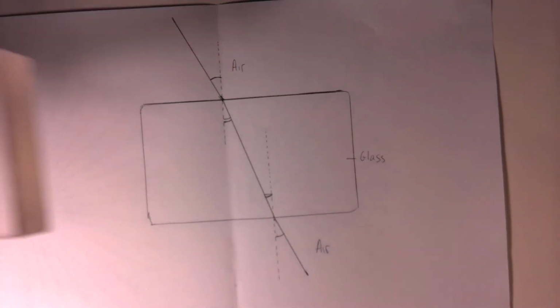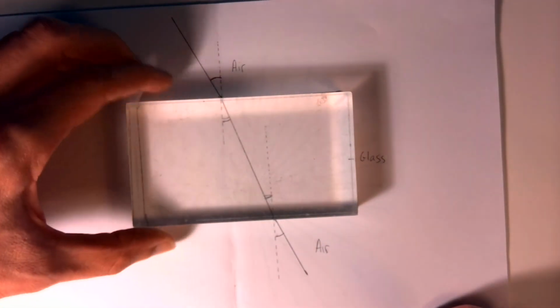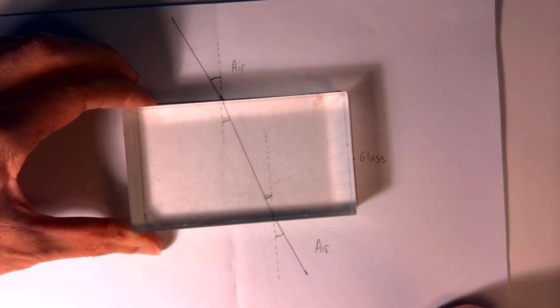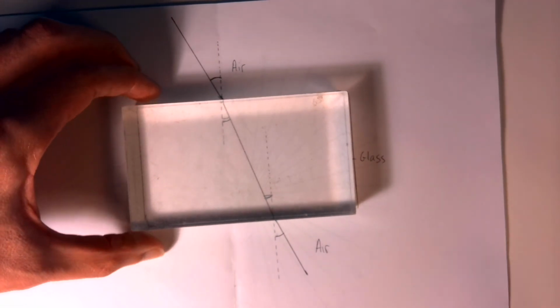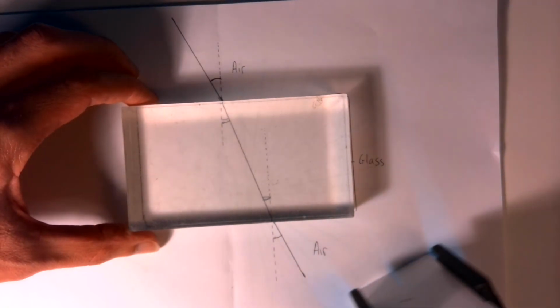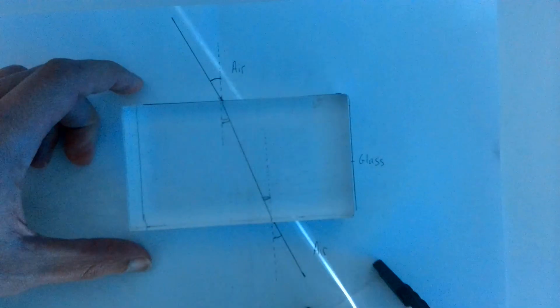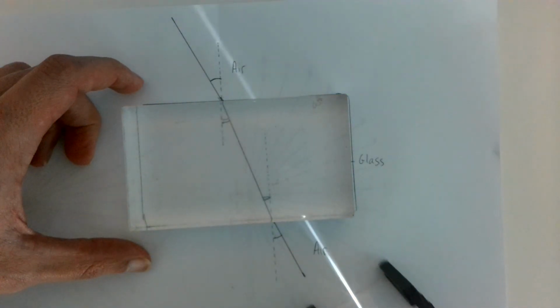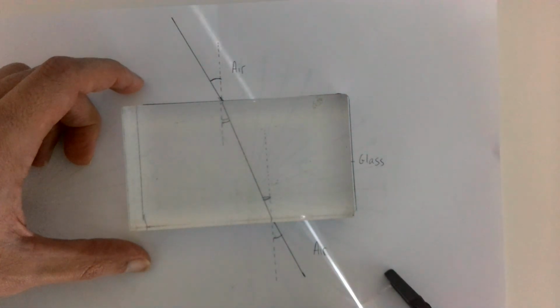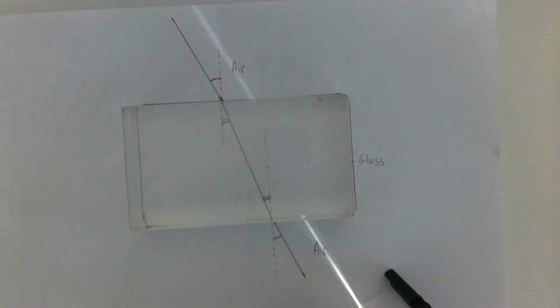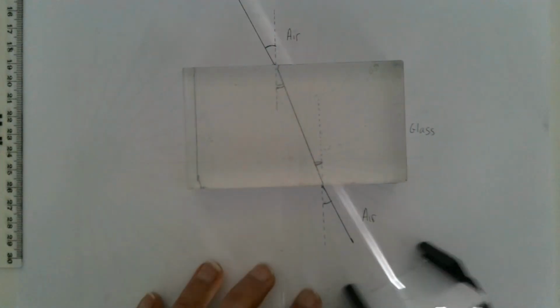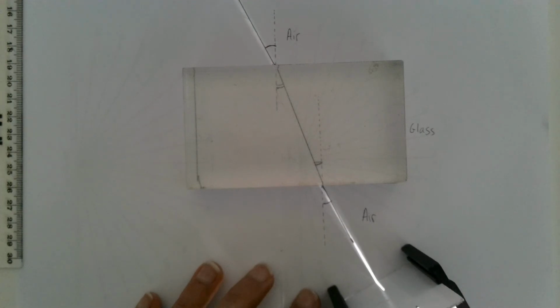So let's see with another piece of material what I would get. So I'm going to replace the glass by some plastic. Let's see if the same thing happens. I'll turn the light off. I'm going to slightly change my camera, so you can see that the deviation is approximately exactly the same.